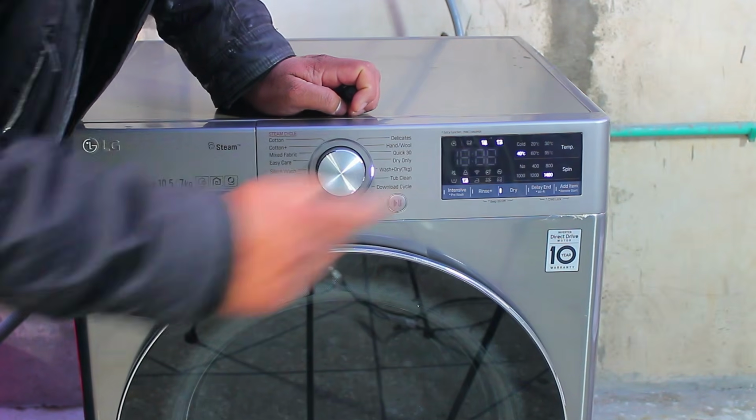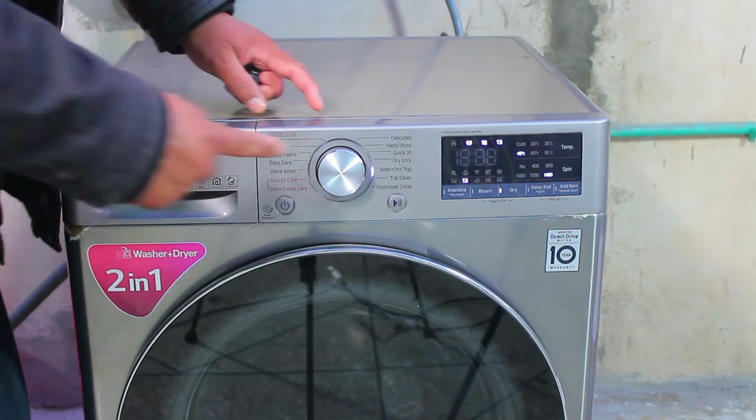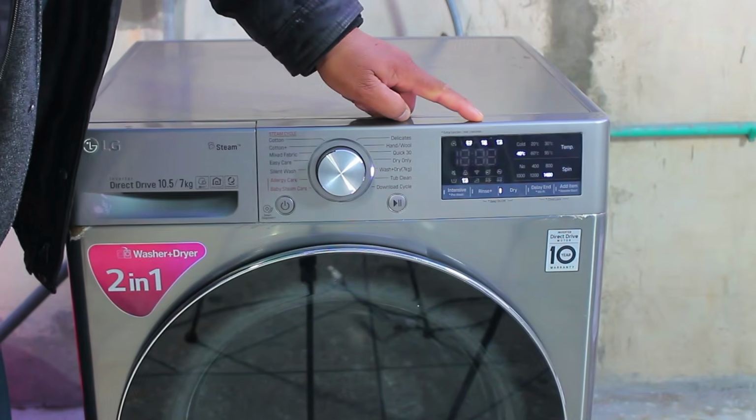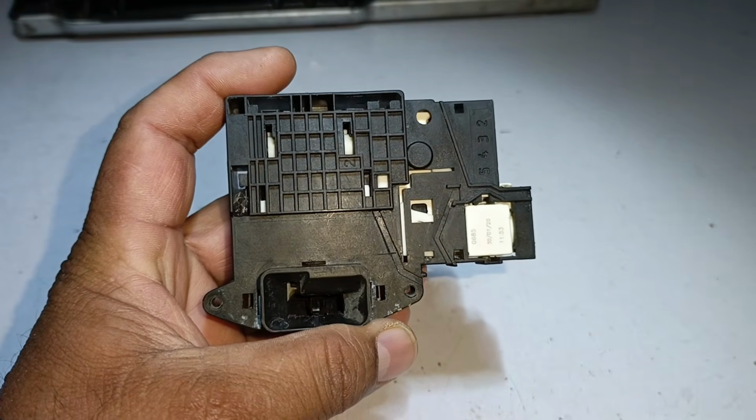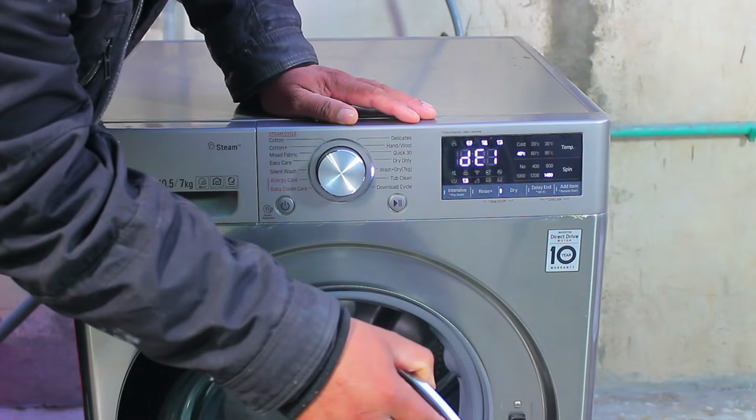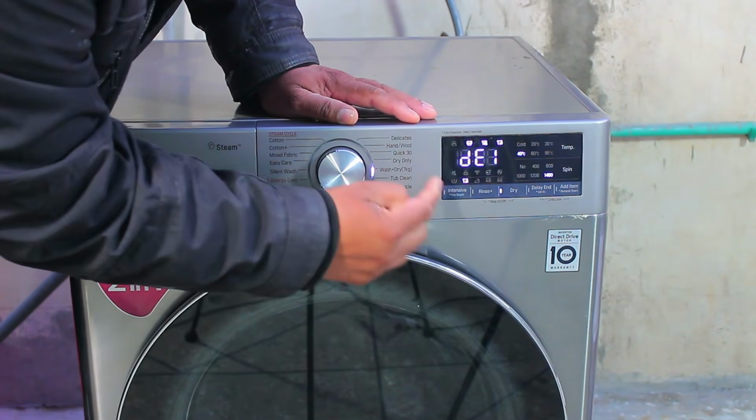Now, I come here and select the program. As soon as I select the program, the dE1 error starts appearing on the display. This indicates a door lock problem because even though I have properly closed the door, the system is still showing the dE1 error. The dE error can be different in different models.